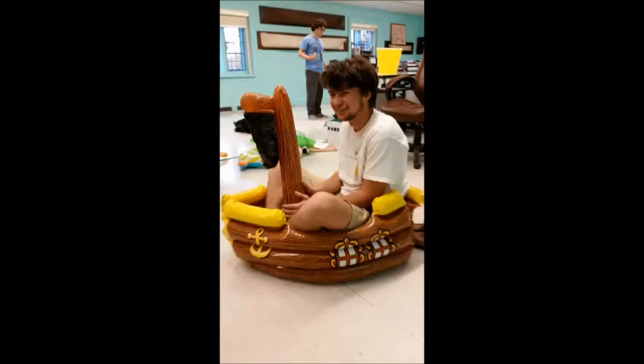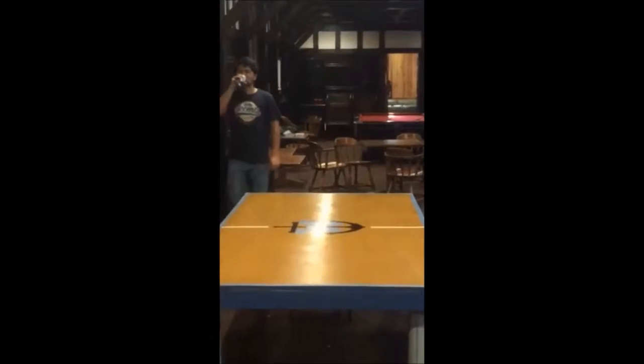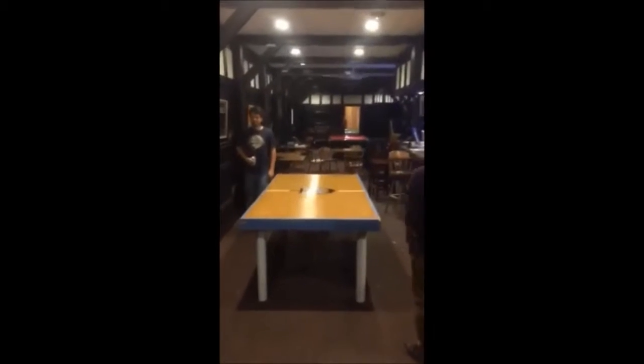heat exchangers. Let's assume that James is happy, like in this picture, so we know he must be drinking beer in the pub. Now, let's also assume that Sean is stressed out about his exams tomorrow. Watch what happens when they pass in the pub.